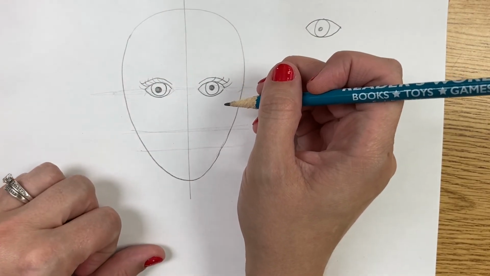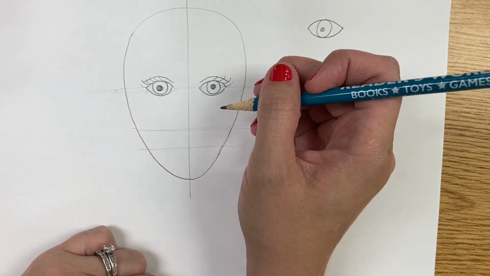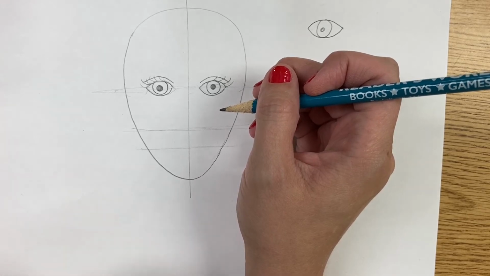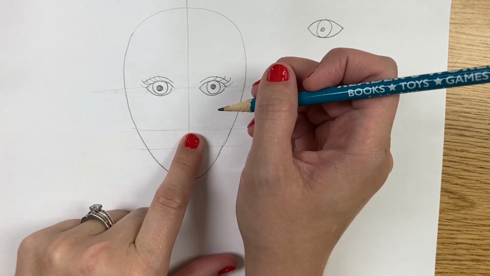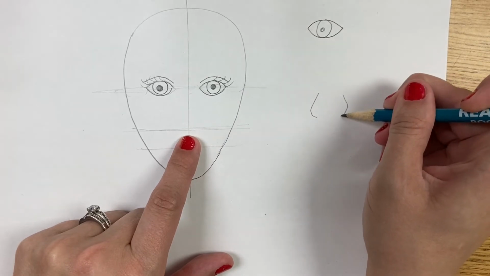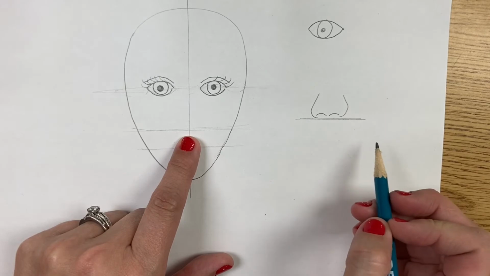The next part is the nose, okay? Now noses are so funny, because a lot of noses are just created out of shadow and the bone underneath our skin. But what I'm going to do is draw where the nostrils are going to be. That's the bottom part of the nose. So let's say this is your nose shape, the nostrils, this right here, your line is going to be right underneath that.